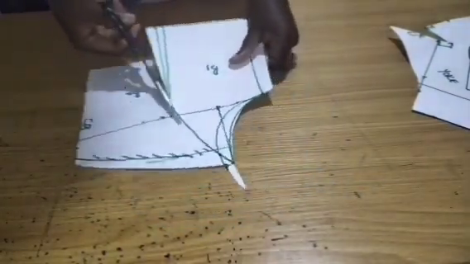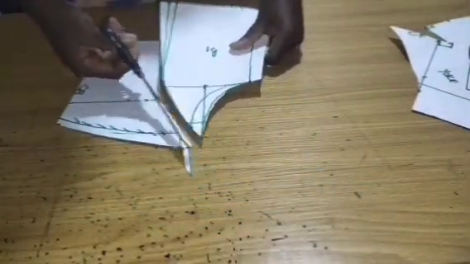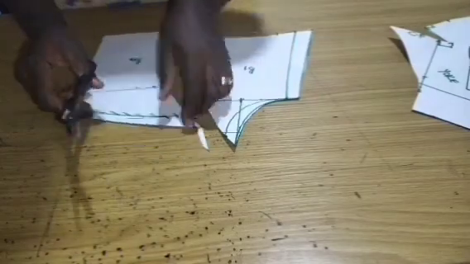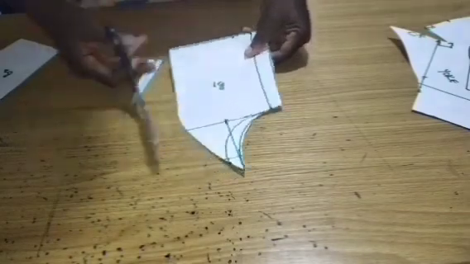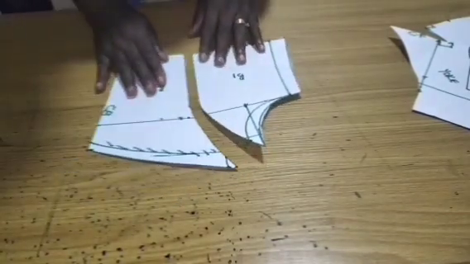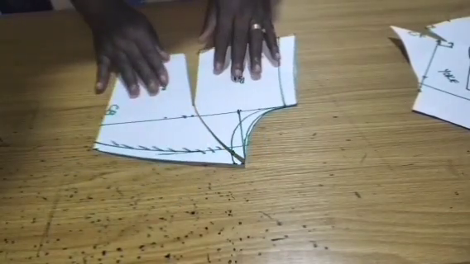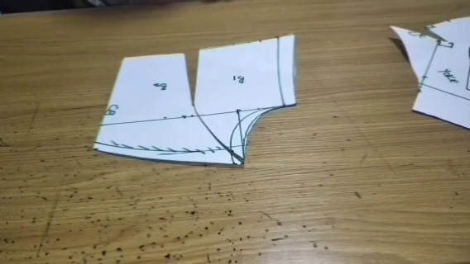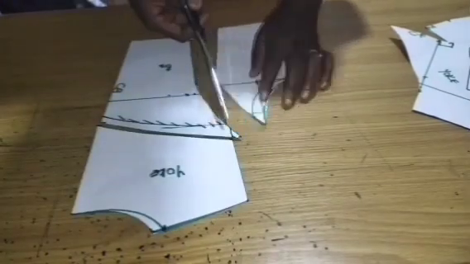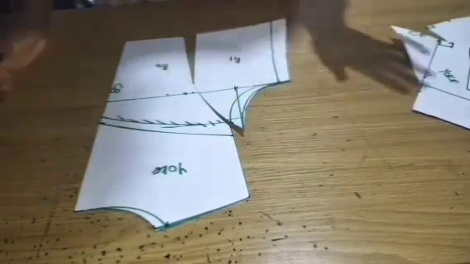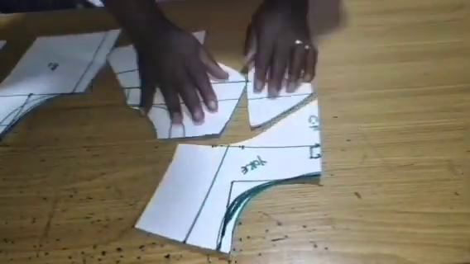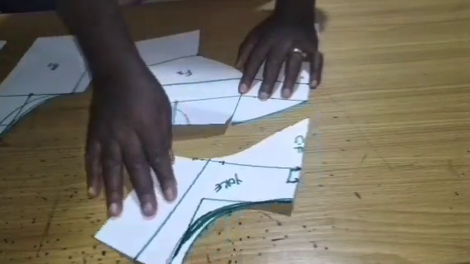So here is my darts for the back. I'm separating my dart for the back accordingly. So this is what we got after all. This is the back. So for this back, I just cut out that straight line because it has to match with the yoke. So the back pieces is ready and the front pieces is ready. So all our patterns are ready now.